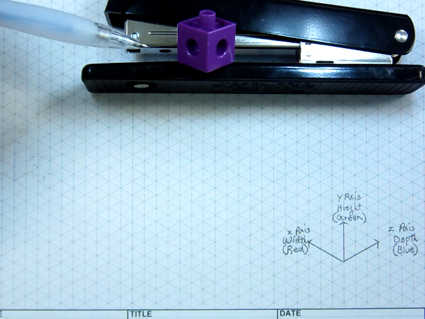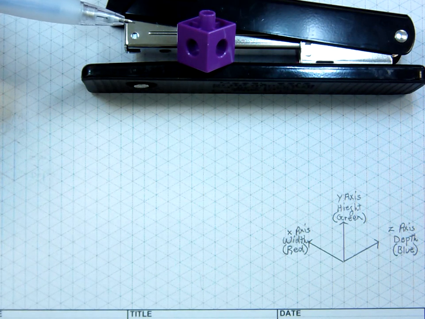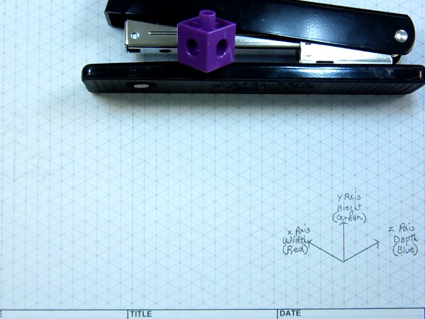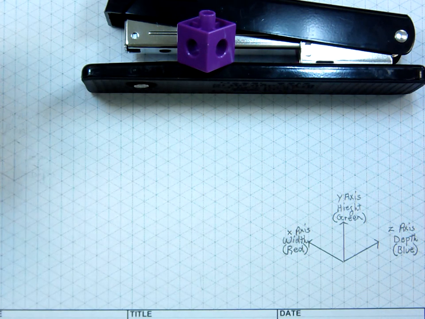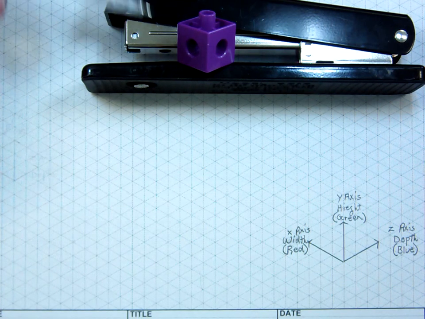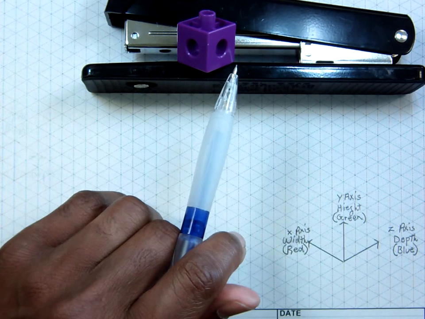What I have here is one of our linking cubes. We're going to develop an isometric sketch of our cube, and the model is very important for you to understand. An isometric sketch is a sketch where you see three sides simultaneously. Firstly, you have the top view, then you have the front view, and you have your right side view.